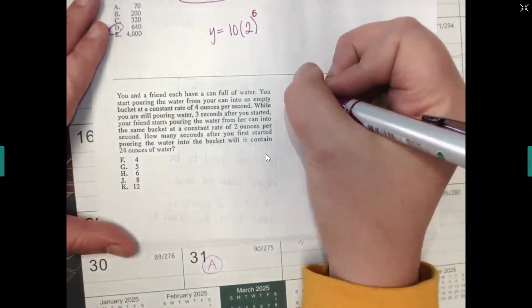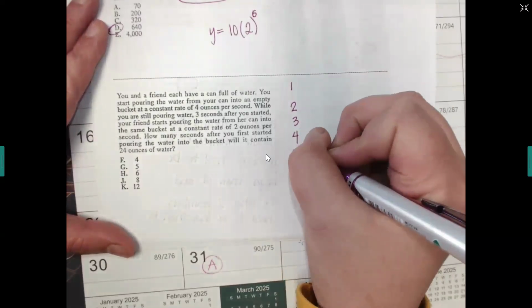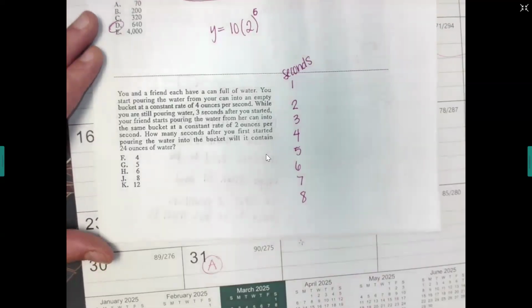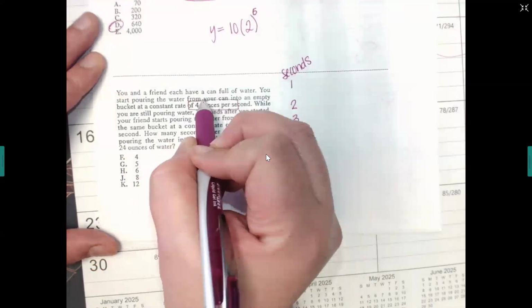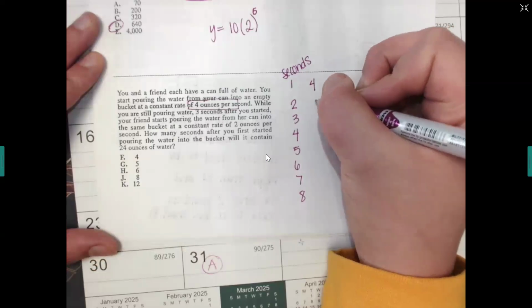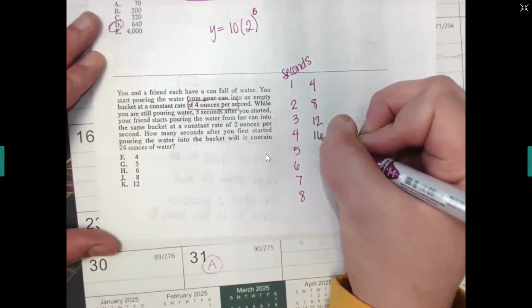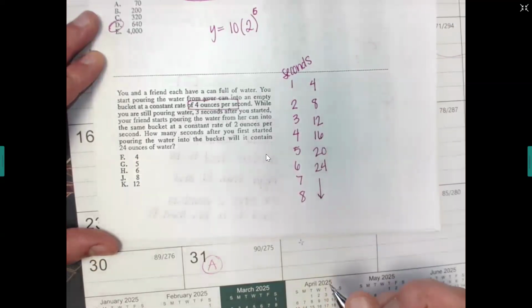So let's count 1 second, 2, 3, 4, 5, 6, 7, 8. Okay, these are going to be our seconds. Then it says that I'm pouring how fast? 4 ounces per second. Okay, so I'm going to have done 4, then 8, then 12, then 16, then 20, then 24. Now, I'm not going to keep going because I know that if I only want 24 ounces of water in the bucket, I would be done at 6 seconds.